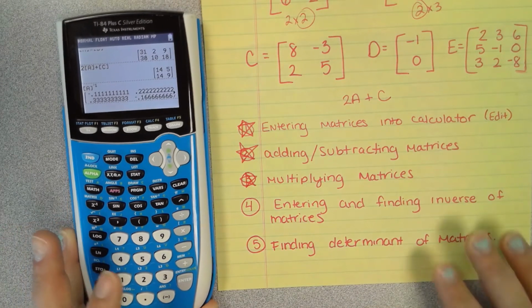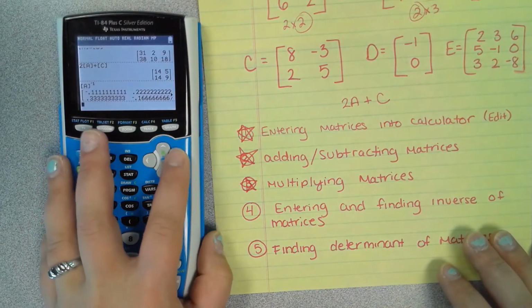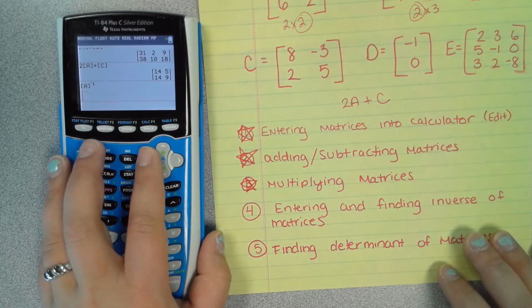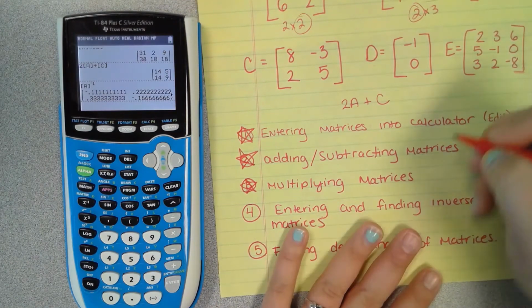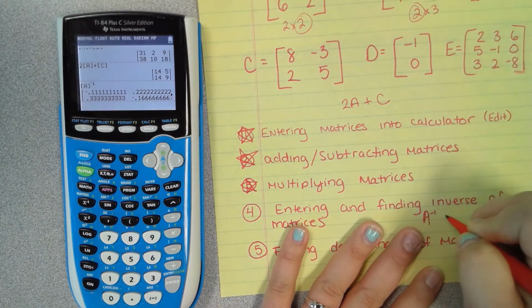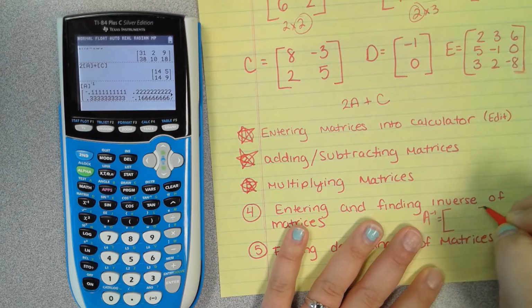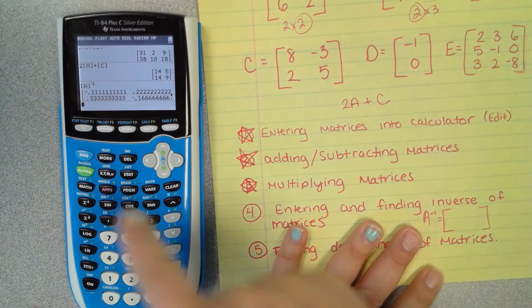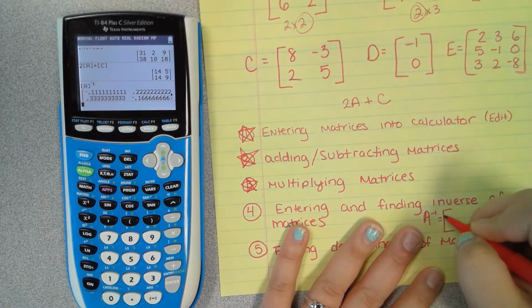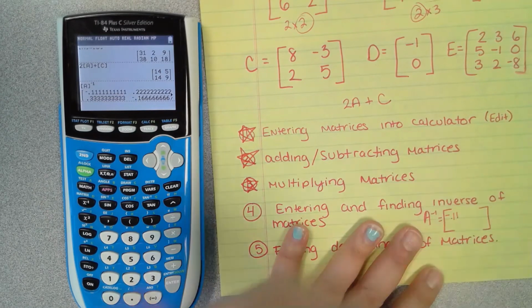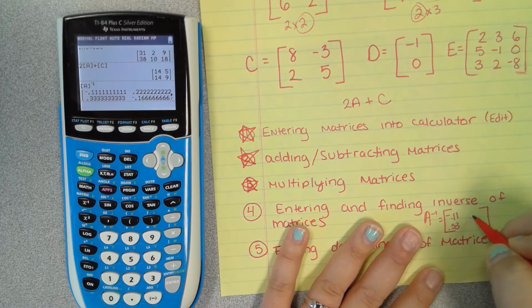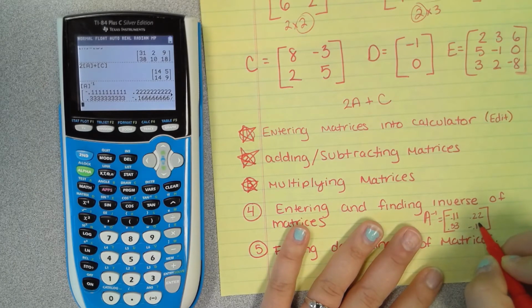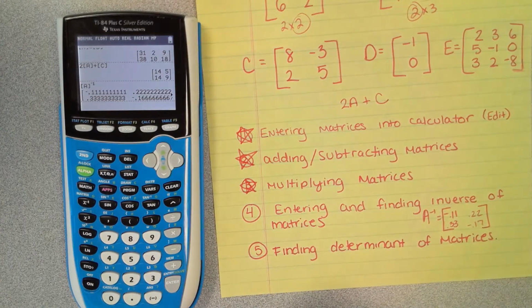When you write this down on your paper, you would use decimals. So you would say, we would round this one and we could say negative 0.11, 0.33, 0.22, and negative 0.17 for our inverse.